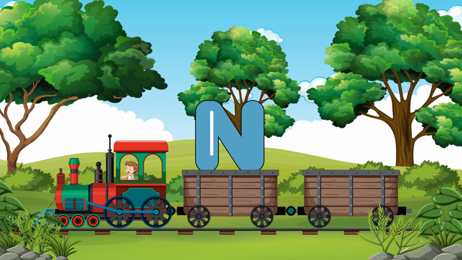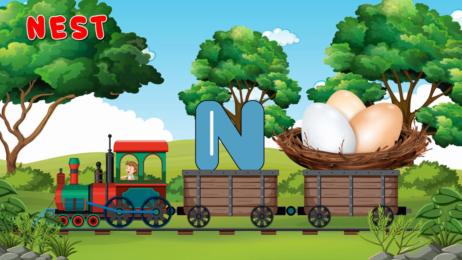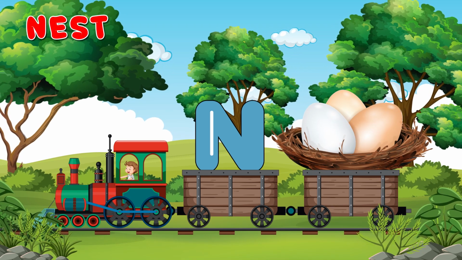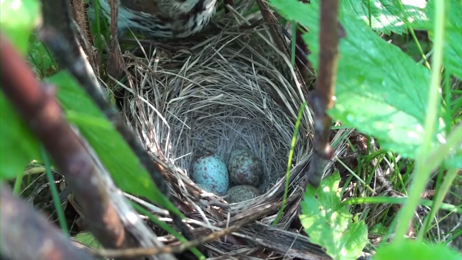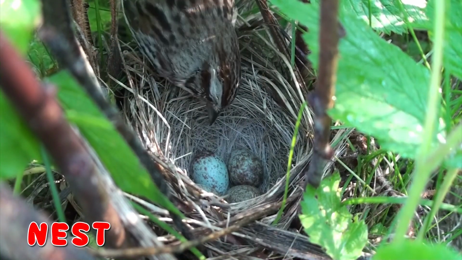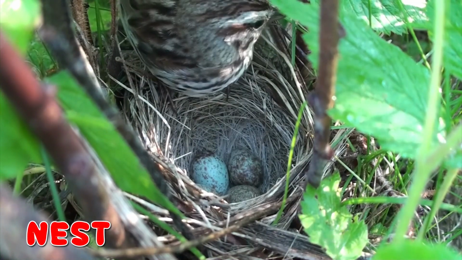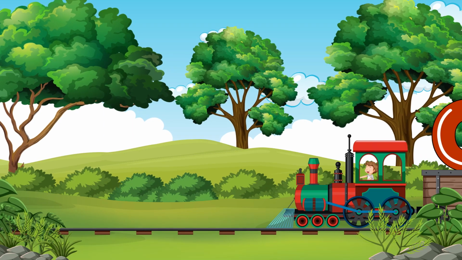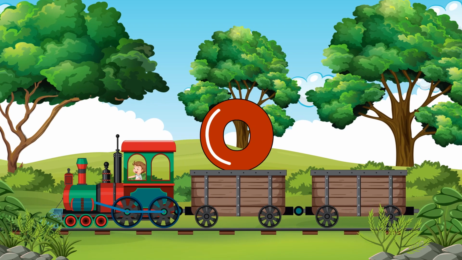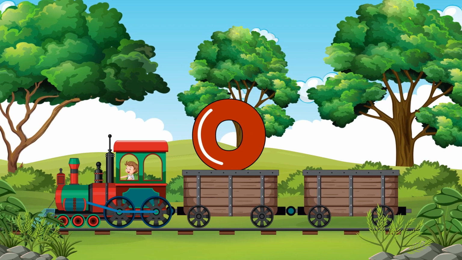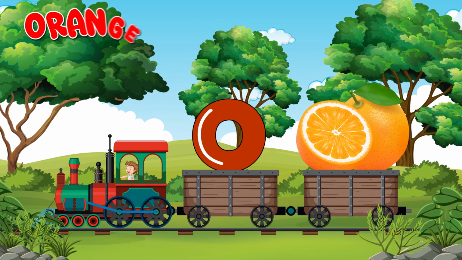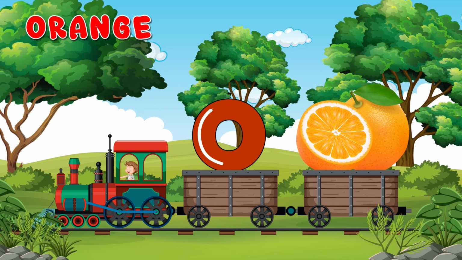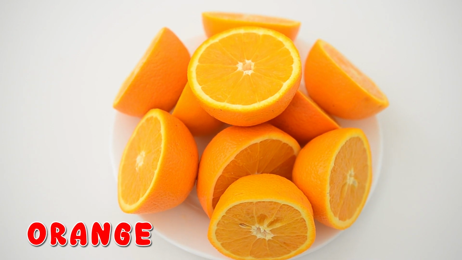N is for nest. Nest. O is for orange. Orange.